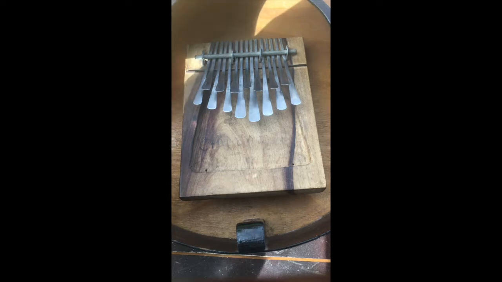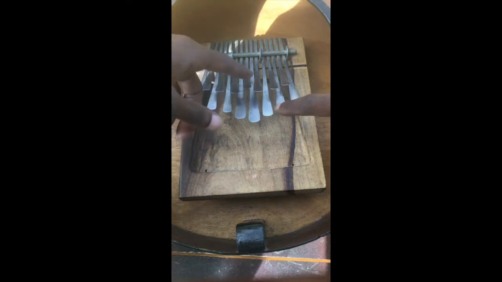To do a recap of our instrument, remember we count the keys from left to right, in a zigzag pattern. That's 1, 2, 3, 4, 5, 6, 7, 8, 9, 10, 11, 12, 13, 14, 15. So we've got 15 keys, and the right thumb covers this part, and the left thumb covers that part. I'm sure we all know this, right?